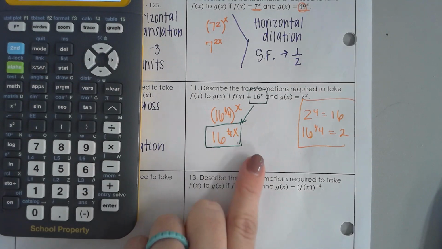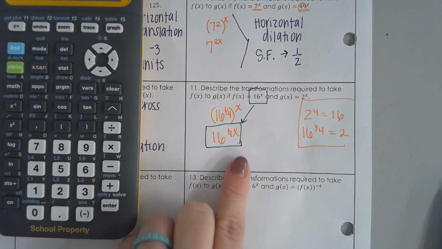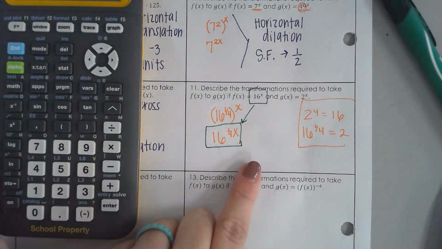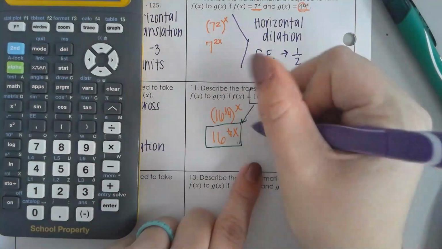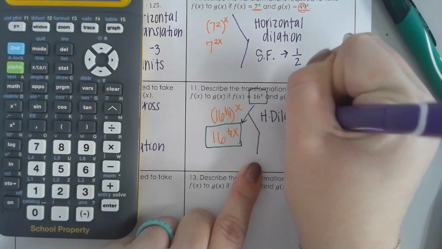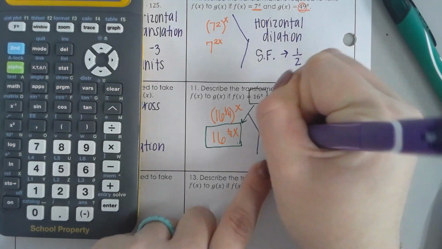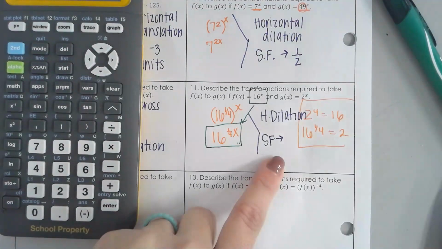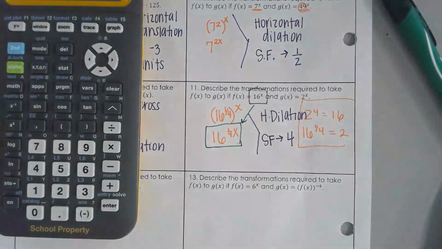So what type of transformation is that? Horizontal dilation. And what's my scale factor? 4. Okay, horizontal dilation, scale factor is 4.